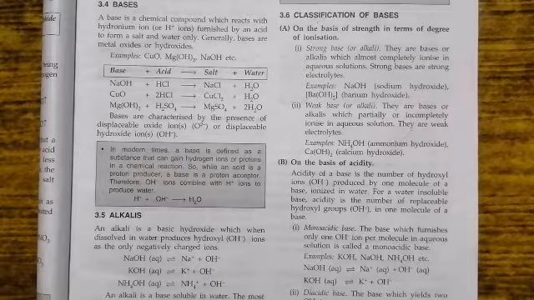What do you understand by the term strong base? They are bases or alkalis which almost completely ionize in aqueous solution. Strong bases are strong electrolytes. For example, potassium hydroxide, sodium hydroxide, and even barium hydroxide.